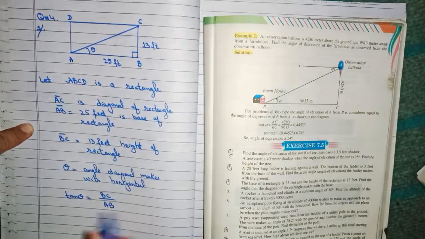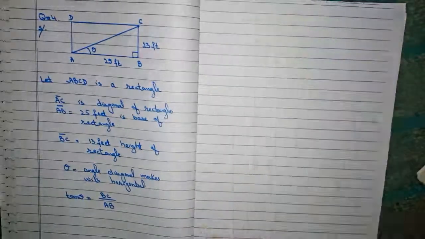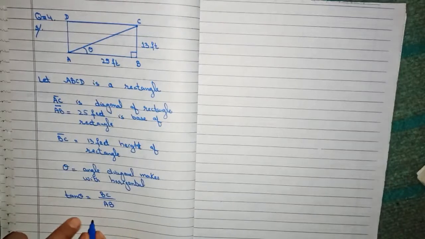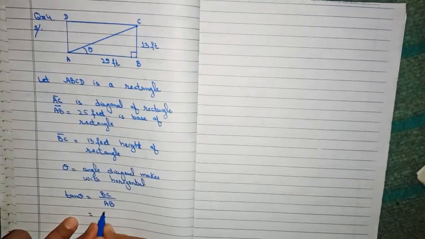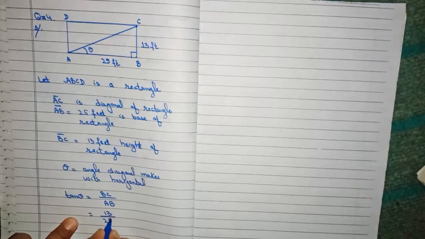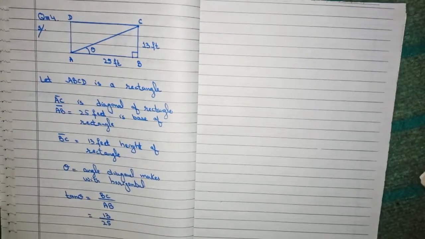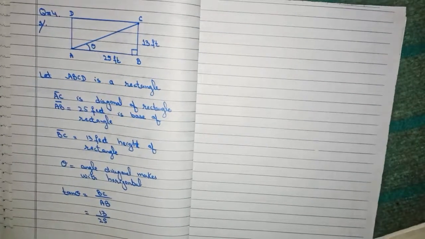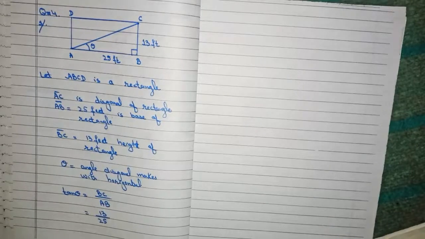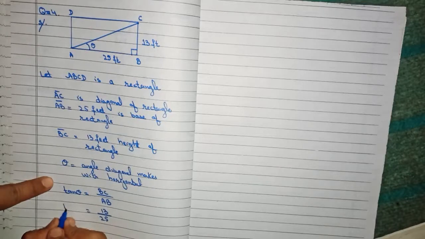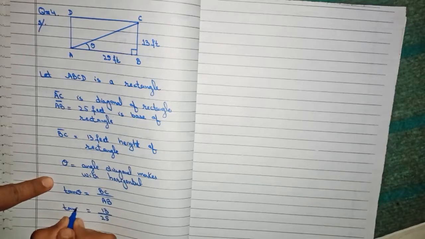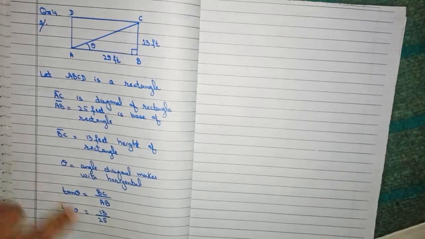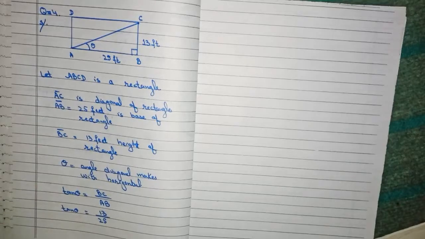Putting the values in it, BC is 13 and AB is 25 feet. When we divide 13 by 25, the result will be equal to tangent theta.